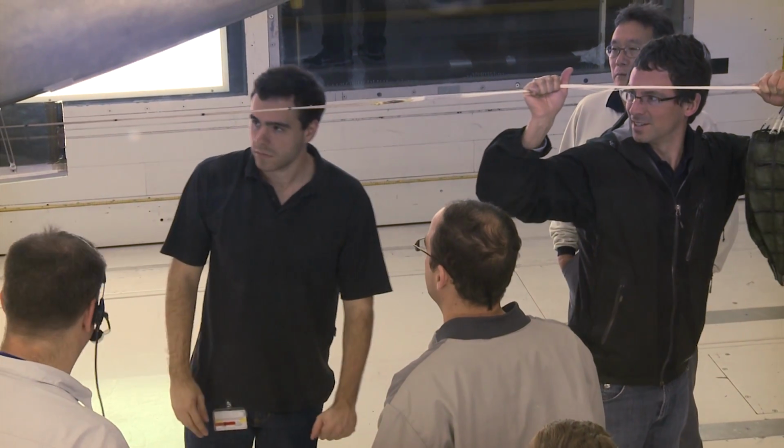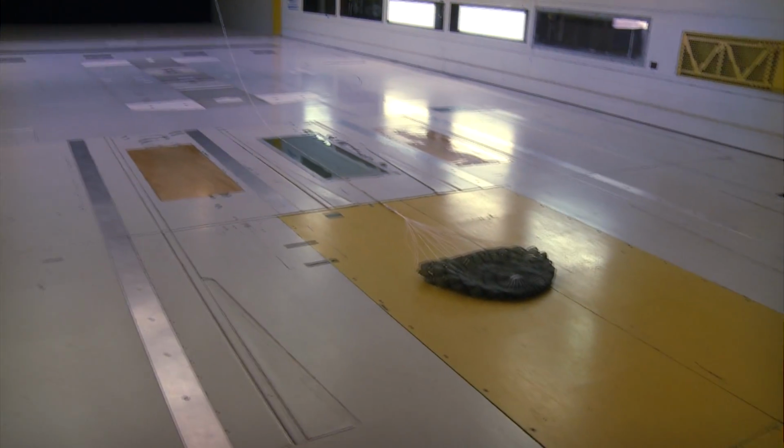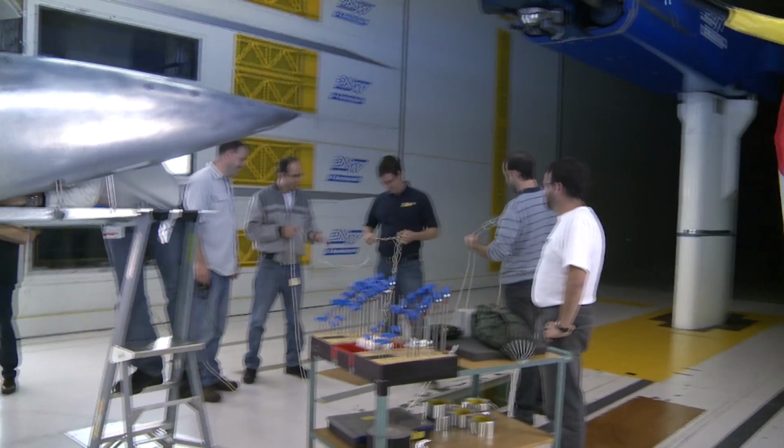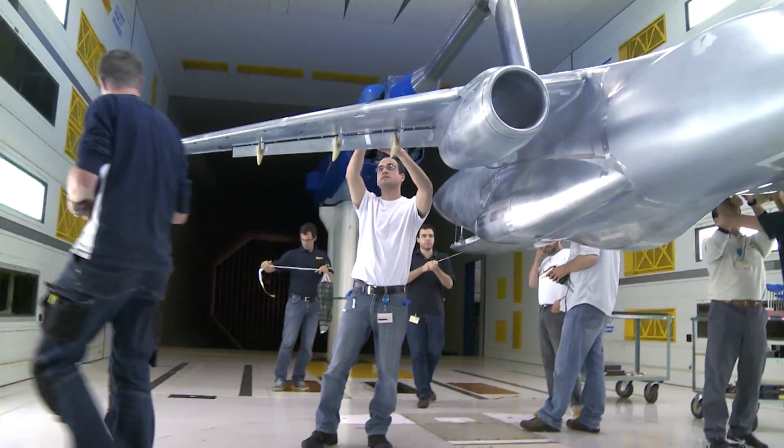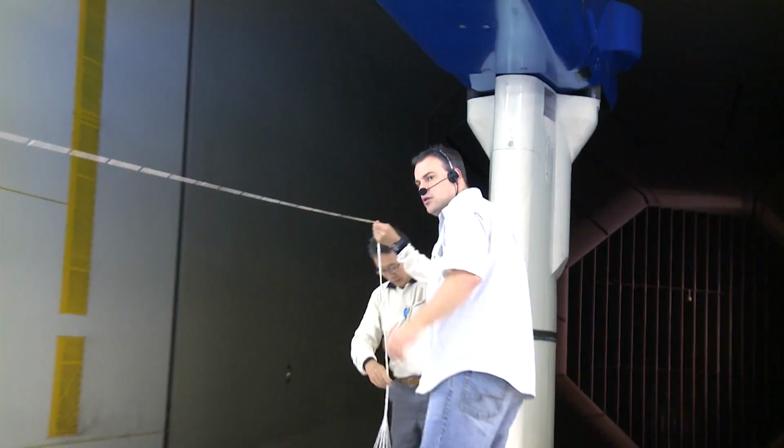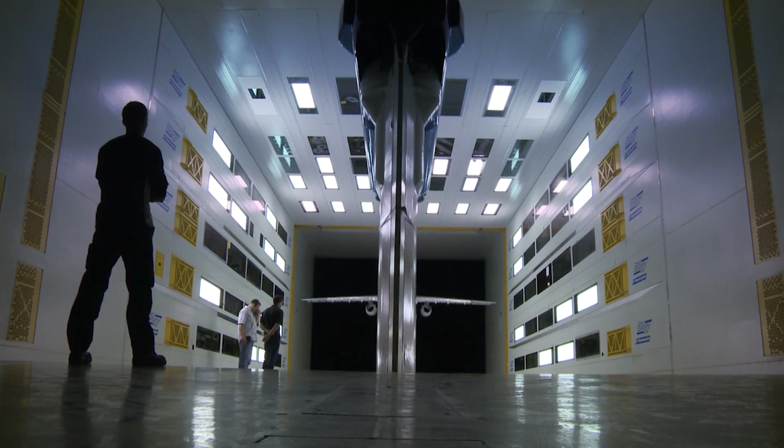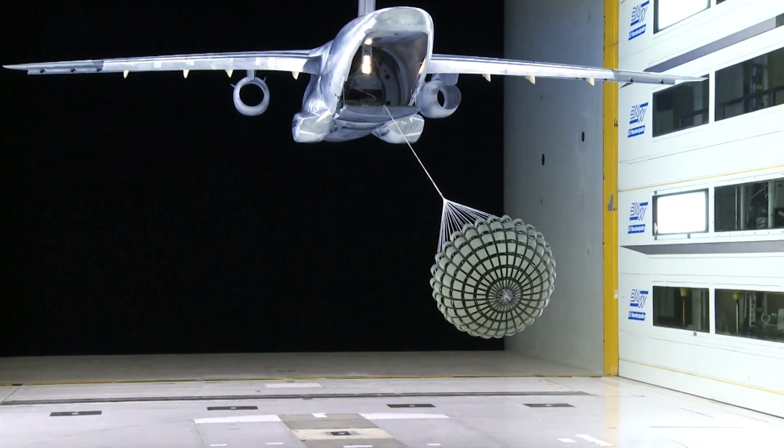The parachute is used in real life for dropping loads from the aircraft in flight. So we did measurements with the parachute behind the model by mounting it to a parachute balance, which could measure the forces on the parachute.